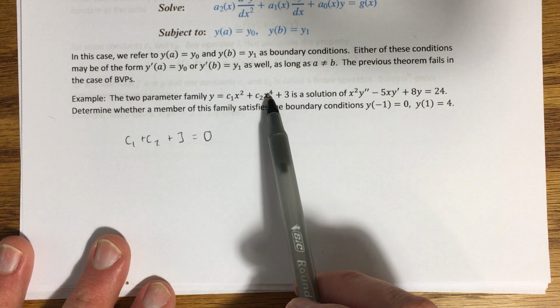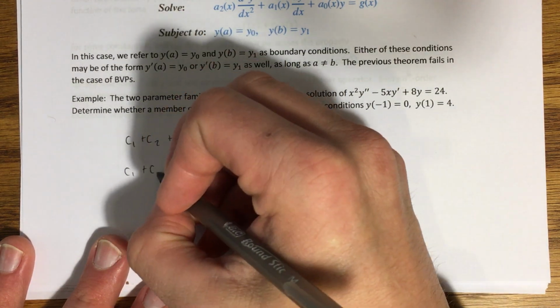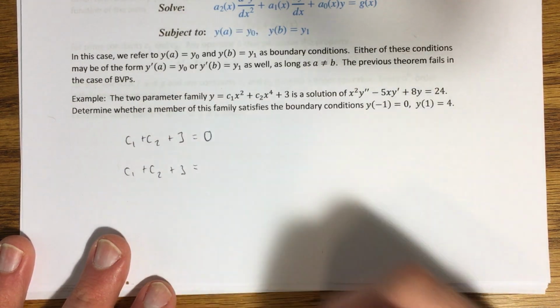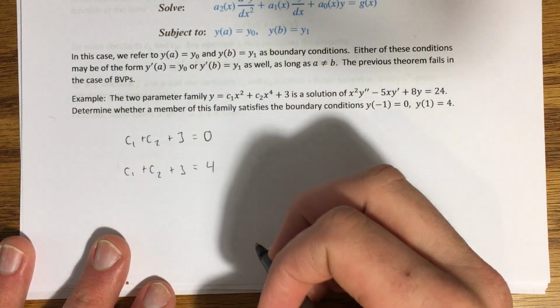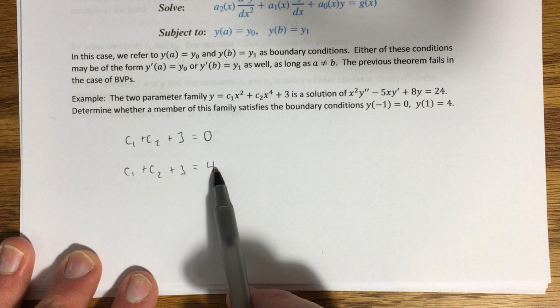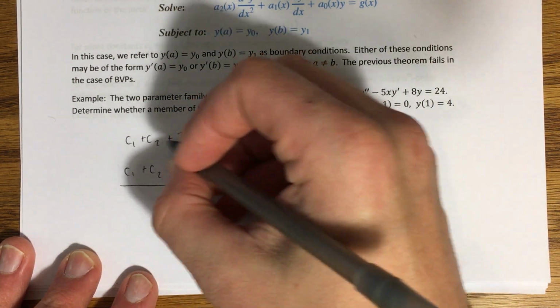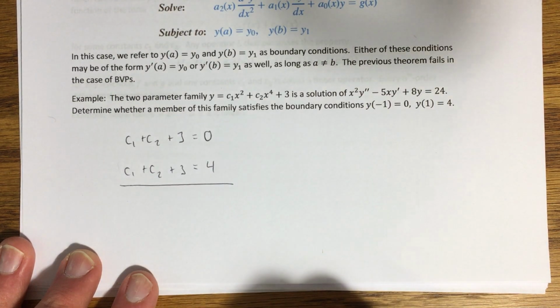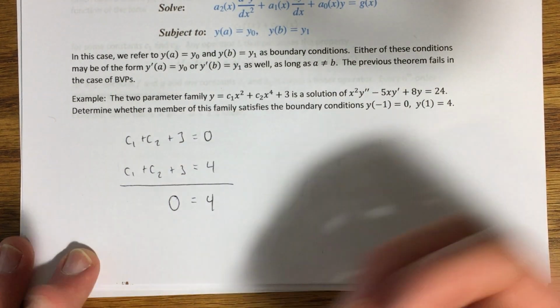I'm squaring or raising to a fourth power, and I still get c1 + c2 + 3 equals, what is it in this case, 4, okay? Now if I take this second equation and subtract the first equation from it, I'm going to get 0 on this side because both expressions are identical, but 4 on this side. That's a contradiction.